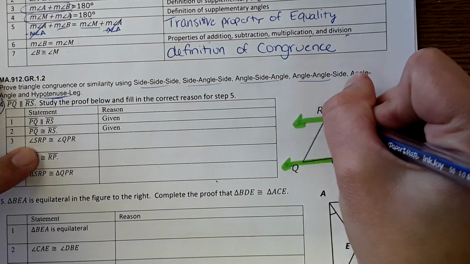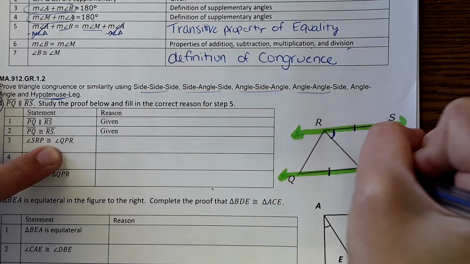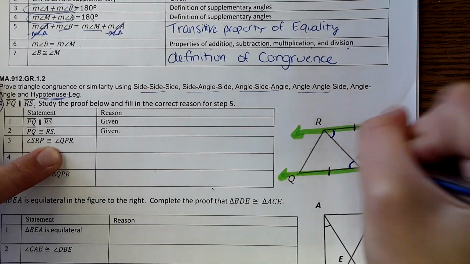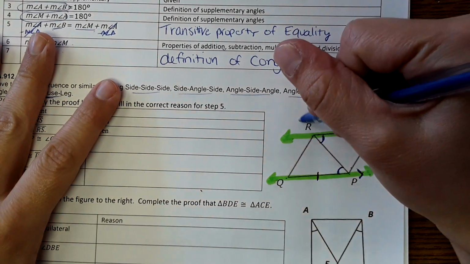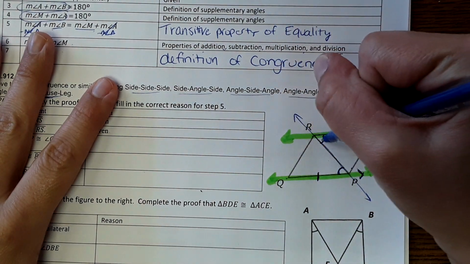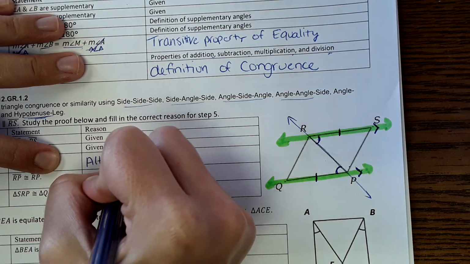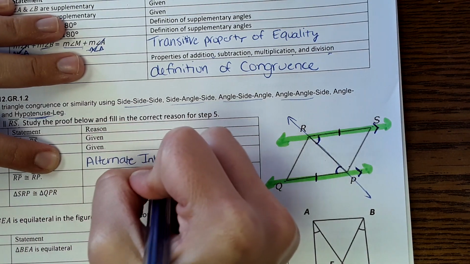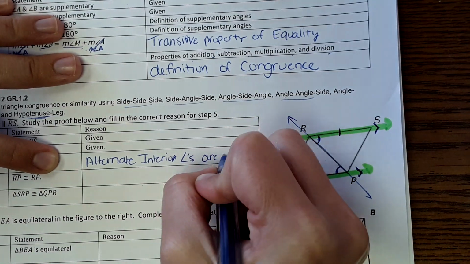So SRP, that's this angle right here, is congruent to QPR, this angle right here. And the reason that those would be congruent is because if those lines are parallel, this is a transversal, and alternate interior angles are congruent.